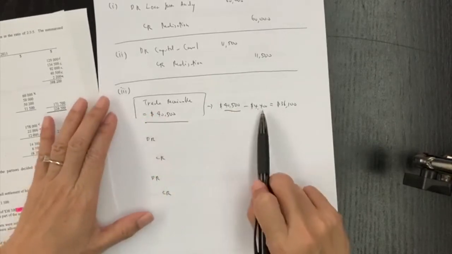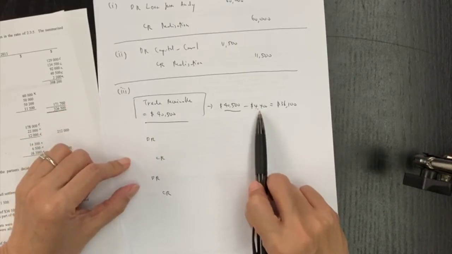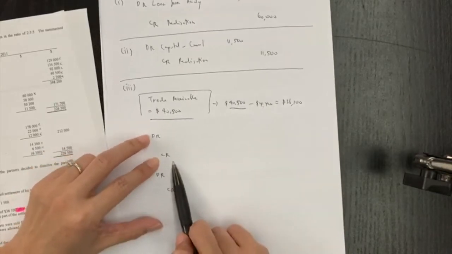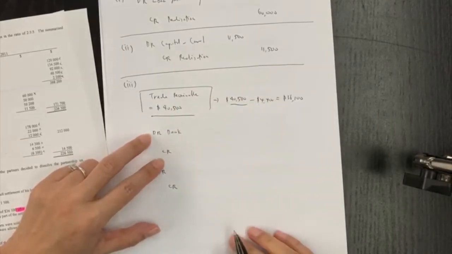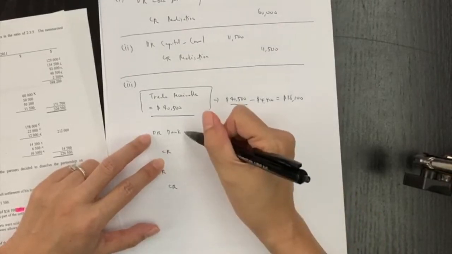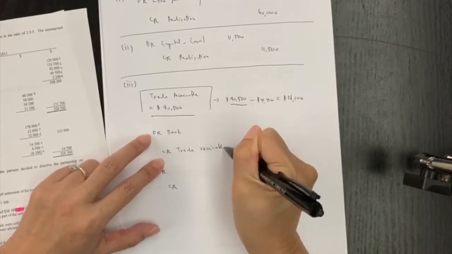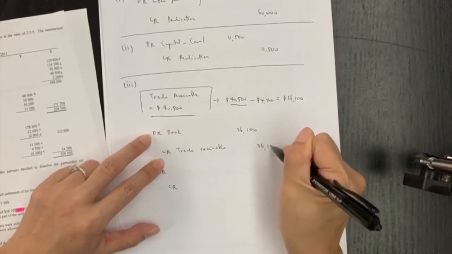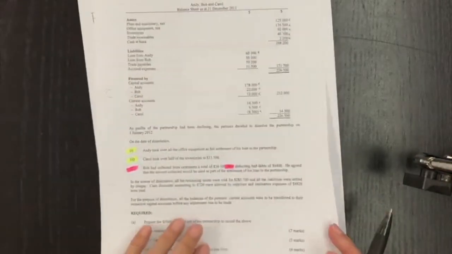All right, and this is bad debt written off. Okay, do you remember in the last lesson, we do not have any double entry for bad debt written off because this bad debt written off will be included in the final gain or loss on realization. But anyway, the double entry is about this. Debit bank to collect money from customers, to collect money from debtors, and credits trade receivable by 36,100, right? And then we do not have double entry for this figure.